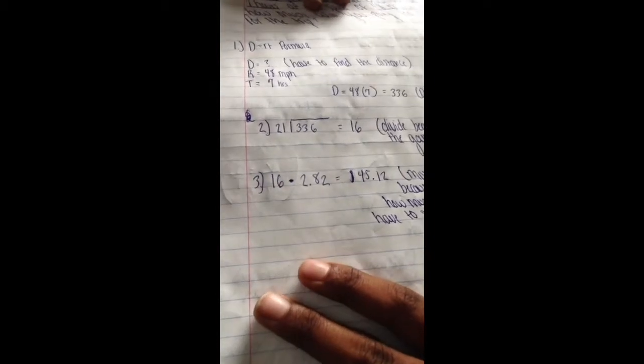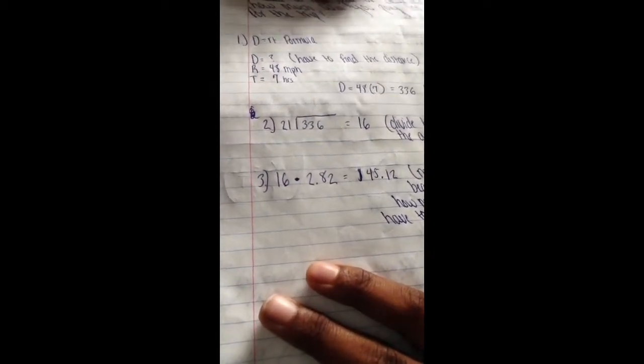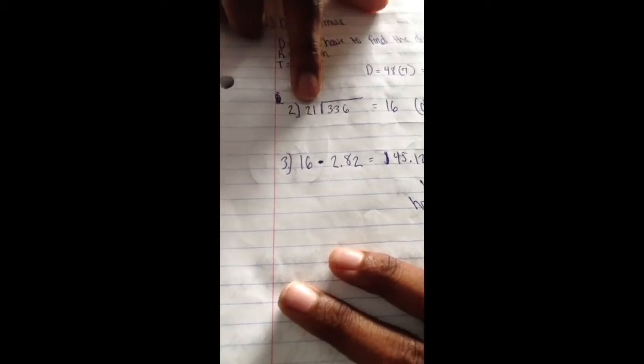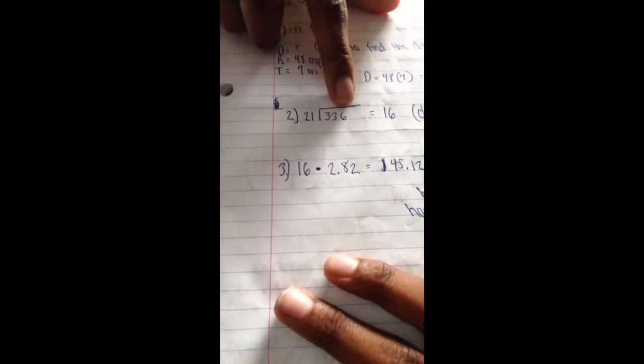Okay, next, it says your car gets 21 miles to the gallon. So after that, since it's 336 miles away, and she gets 21 miles to the gallon, you divide 336 by 21.